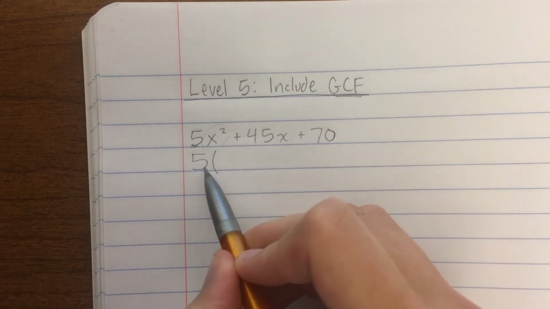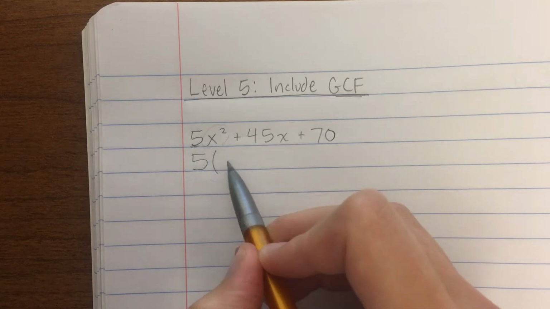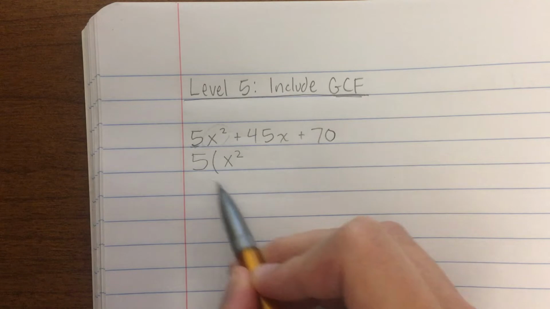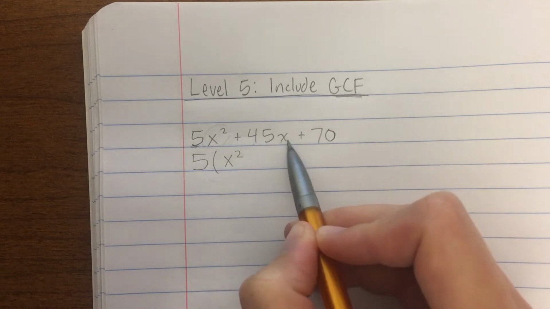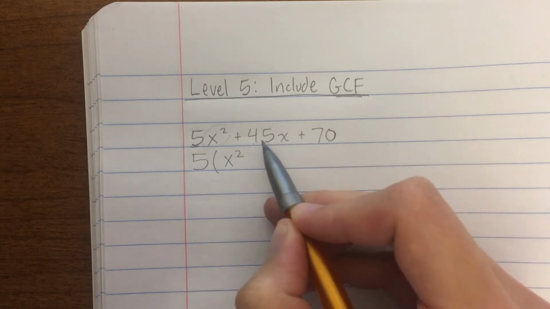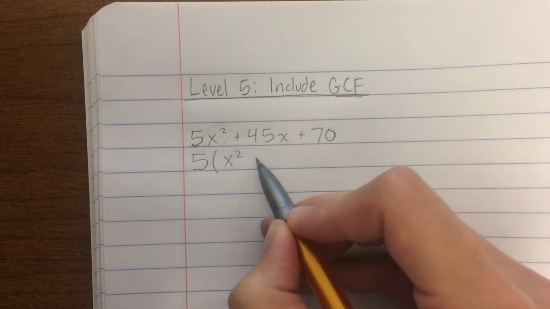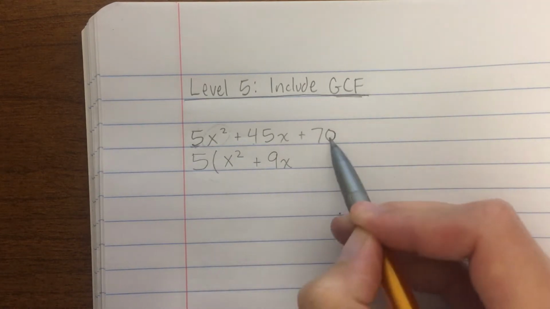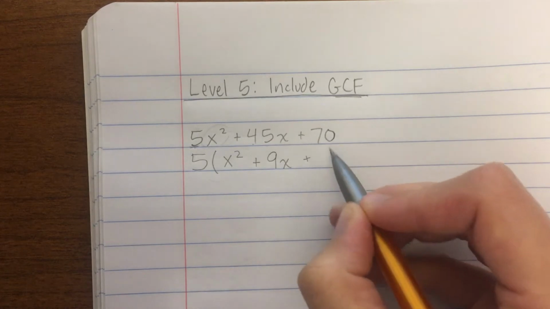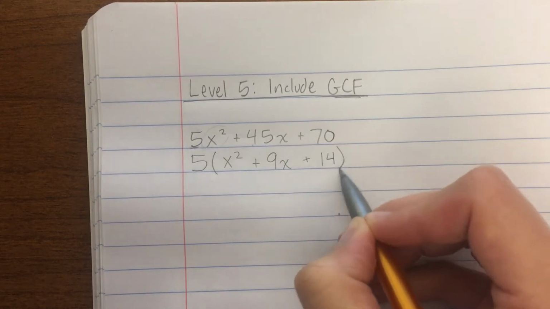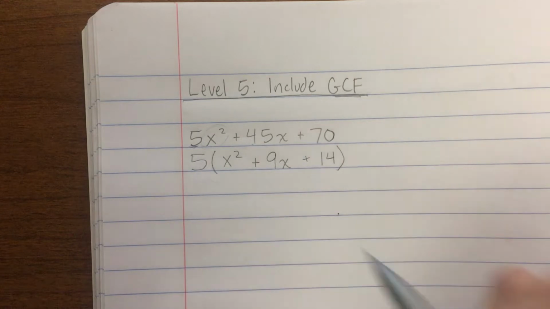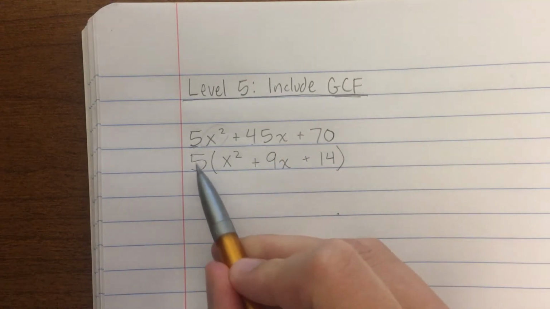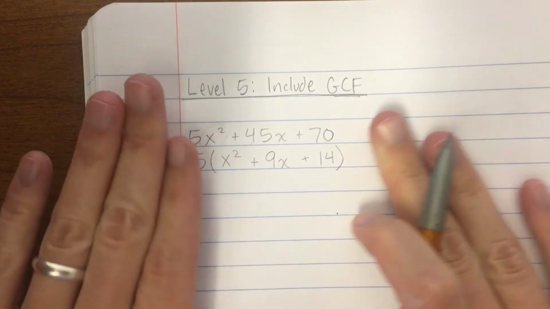and that's going to leave me with, let's see, 5 times what gets me 5x squared? 5 times what, if I'm distributing, would get me 45x? 5 times what is 45, right? I'm dividing: 45 divided by 5. That would be 9x. Okay, and 5 times what would get me 70? That would be 14. Again, in your calculator, 70 divided by 5 would get you that. Okay, so now I've taken out the greatest common factor, and now I have this.